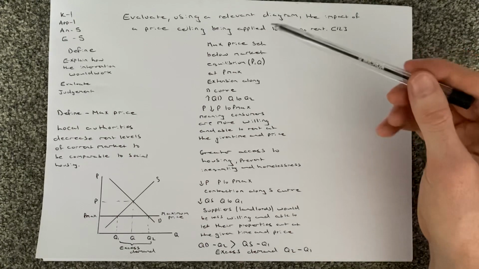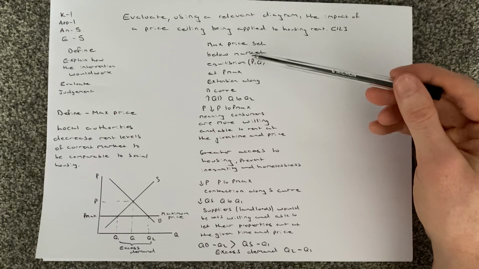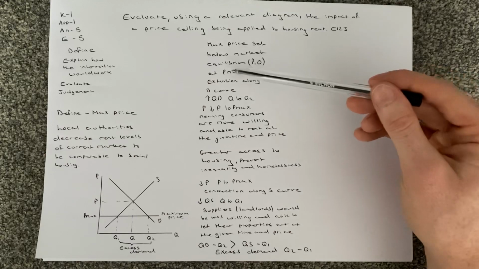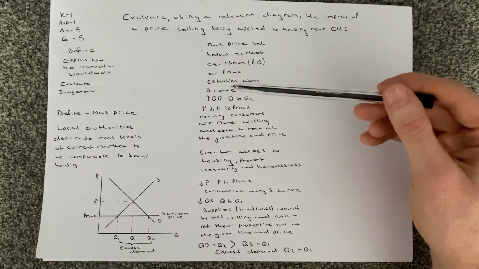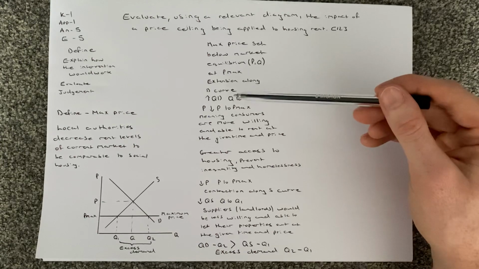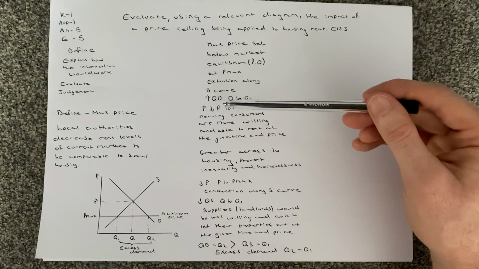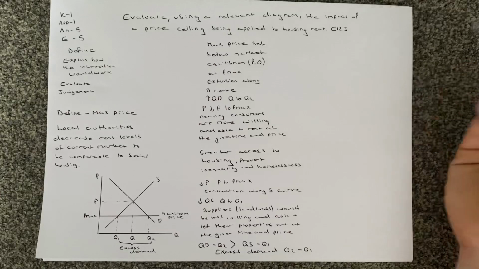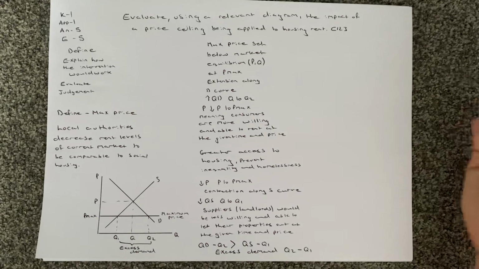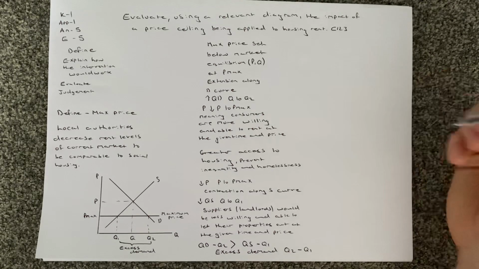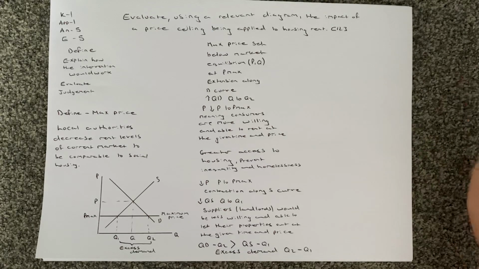So just to recap, the maximum price is set below the market equilibrium. The market equilibrium is obviously PQ, and the maximum price is set at P max. The extension along the demand curve increases quantity demanded from Q to Q2 because of the decrease in price from P to P max, obviously meaning consumers are more willing and able to rent at the given time and price. As a result, there's greater access to housing, preventing inequality and homelessness, hopefully.